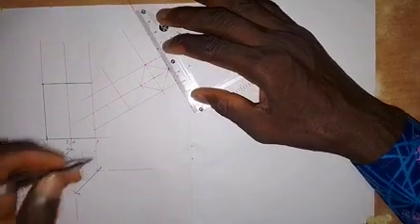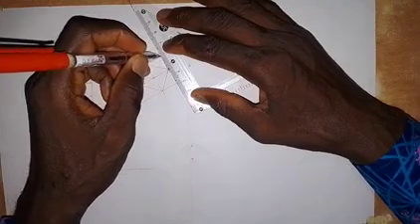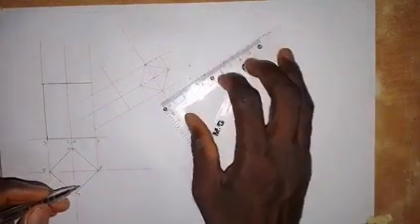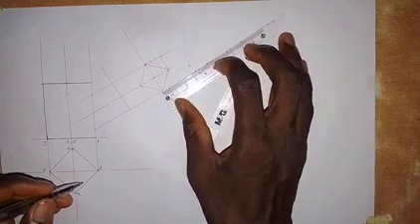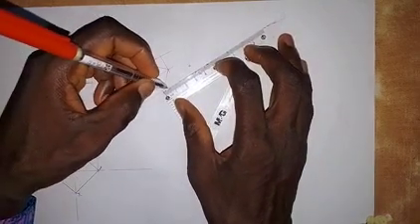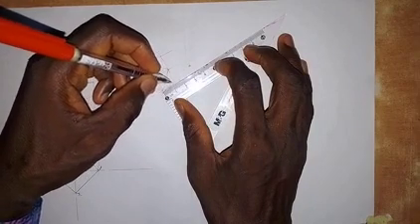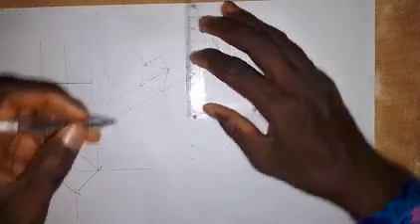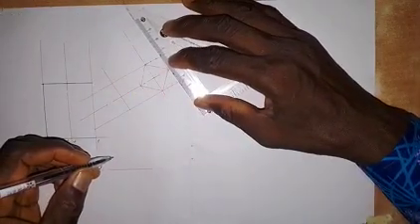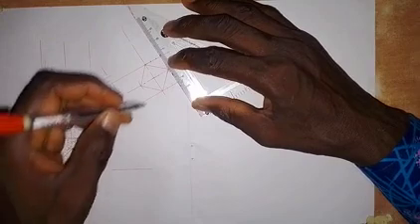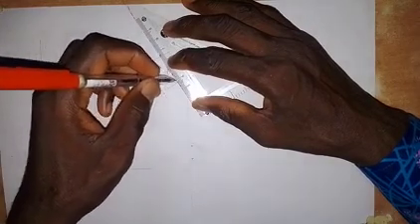So I'm joining the last one to this point. I will also do the same thing here, just 5 millimeters. So this is 1, this is 2, and this is 3. So joining the last one to this point like this.